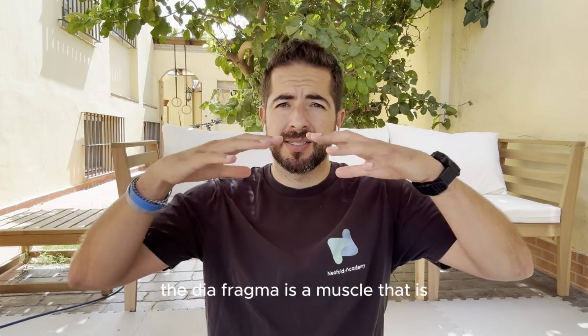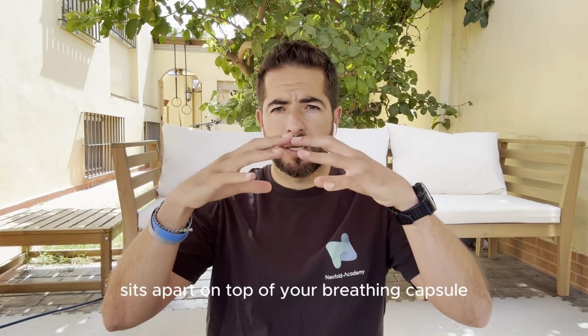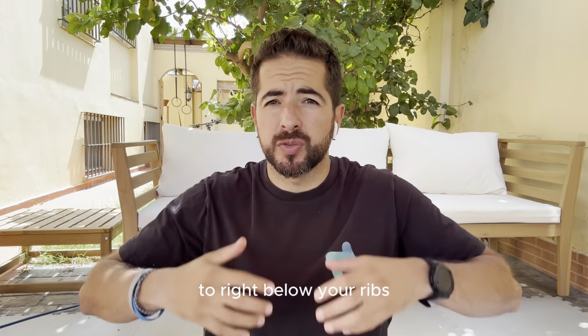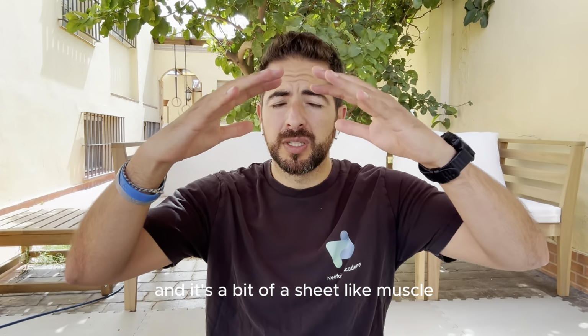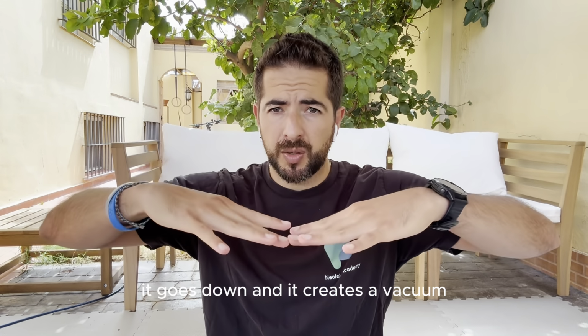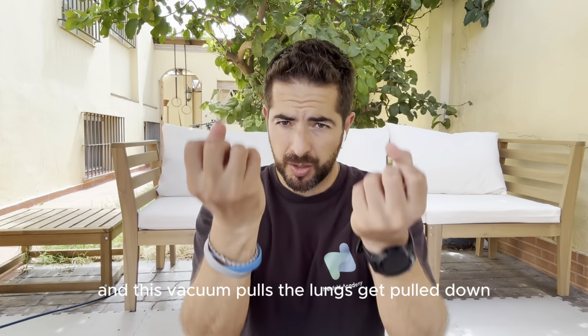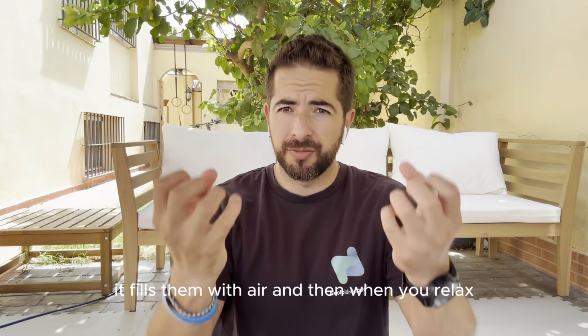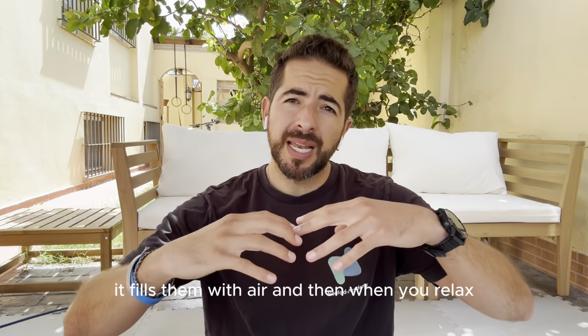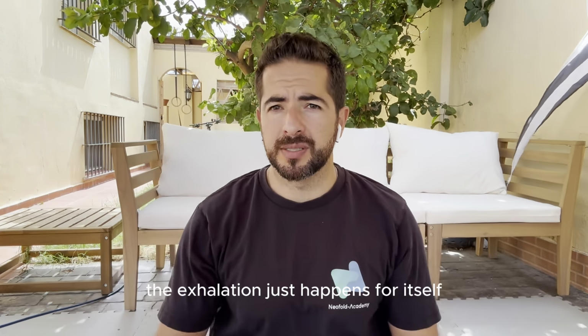The diaphragm is a muscle that sits on top of your breathing capsule, right below your ribs, and it's a bit of a sheet-like muscle that when you inhale, it goes down and it creates a vacuum. This vacuum pulls, as the lungs get pulled down, it fills them with air. And then when you relax, the exhalation just happens by itself.